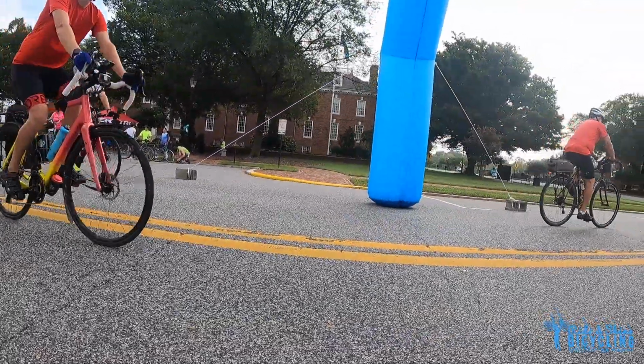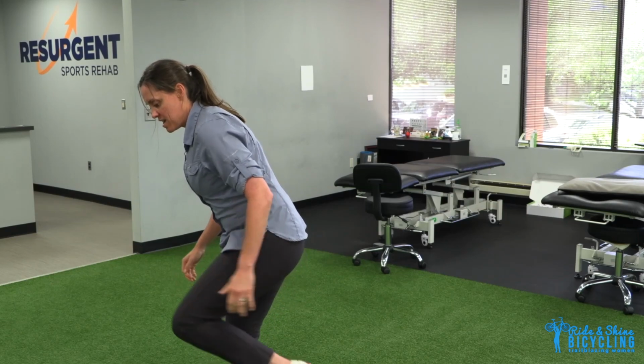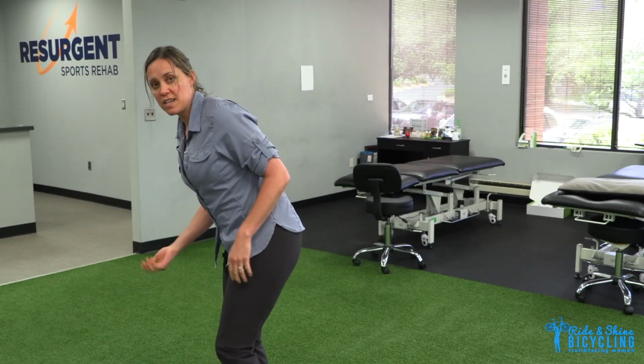So with anterior knee pain, if I were to pull the most common cause, it's that the saddle is too low. And when the saddle is too low, you're going to be really scrunched up and the knee bend is way too much flexion. And that creates compression on the kneecap.